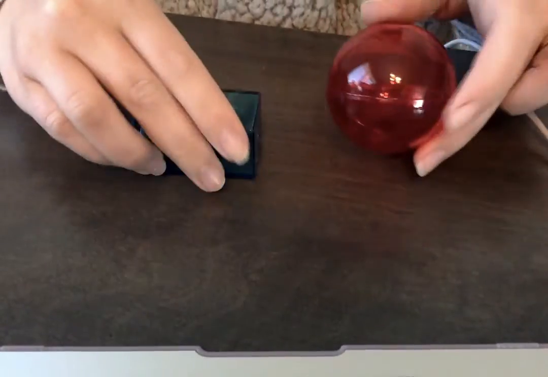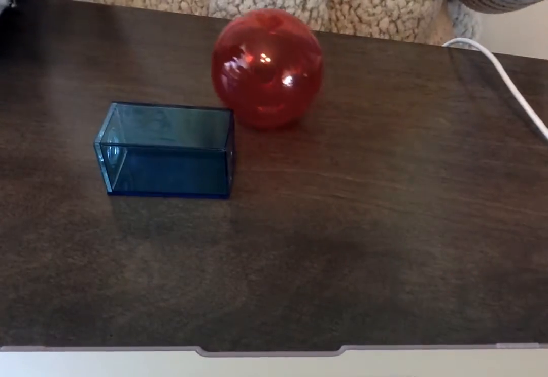What about a sphere? There's none, because a sphere does not have any faces. There's no flat edges. Remember, a face can sit flat, and if we put a sphere down, it will roll. There are no 2D shapes inside of a sphere.